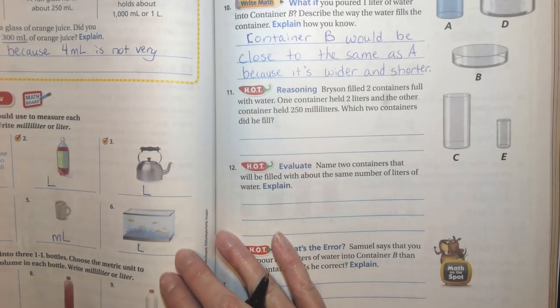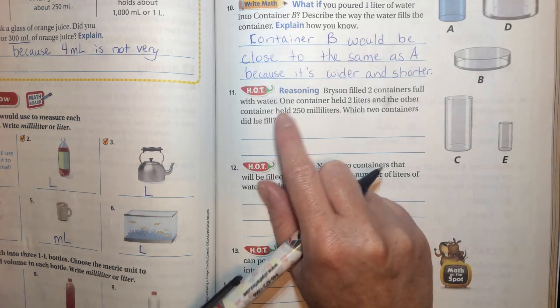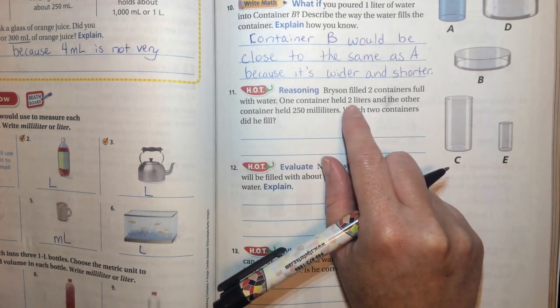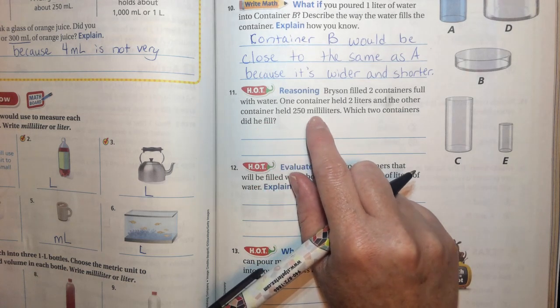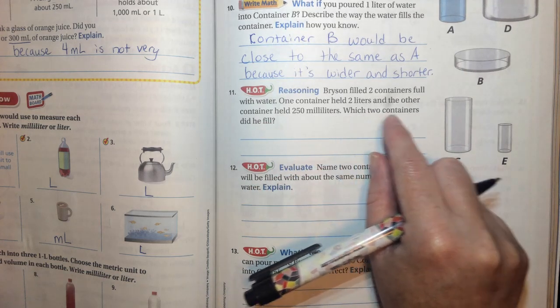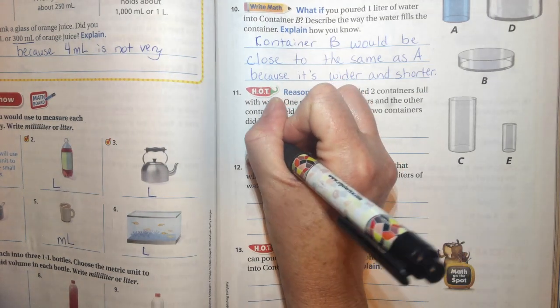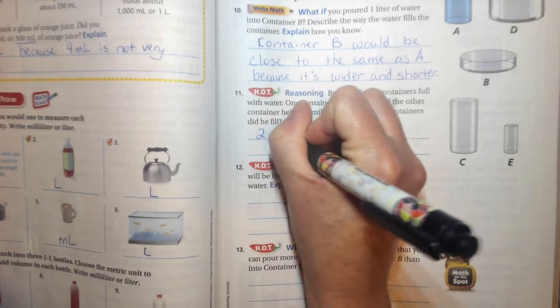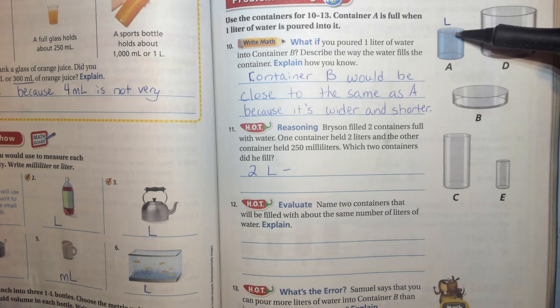Okay, number 11. Bryson filled 2 containers full with water. One container held 2 liters and the other container held 250 milliliters. Which 2 containers did he fill? So the one that had 2 liters, it would have to be twice the size of this one.